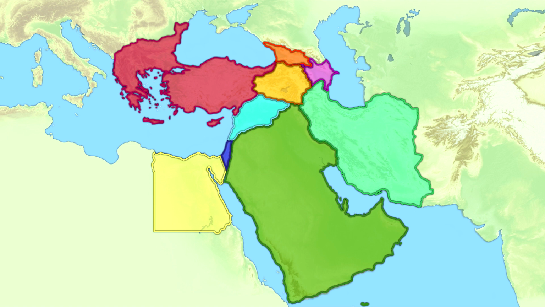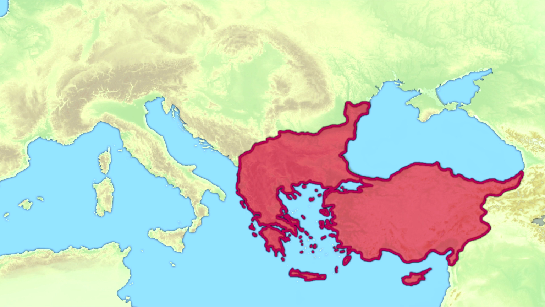That was the Middle East. Now we'll go ahead and take a look at the Balkans. The borders in the Balkans in this world were decided in large part by politics and the influence of foreign powers, but were also somewhat based on local demographics.